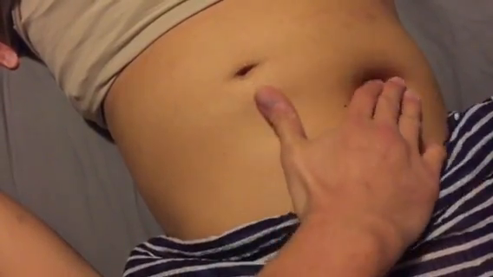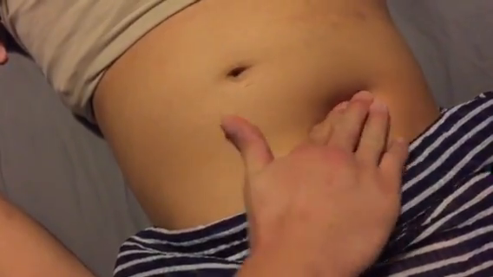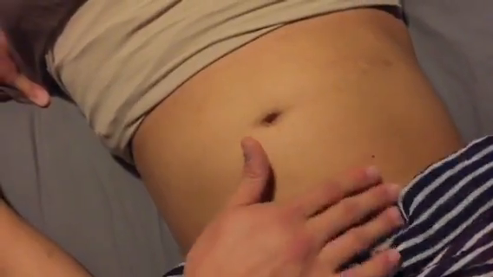I'm going to palpate the liver. Sorry, I'm going to palpate my patient's liver. All right. Now I'm going to see if I can palpate the spleen.